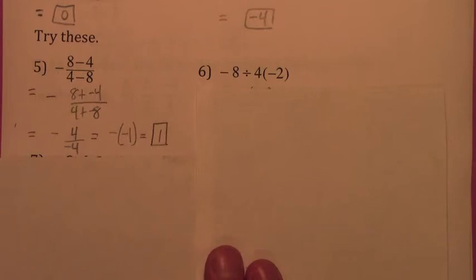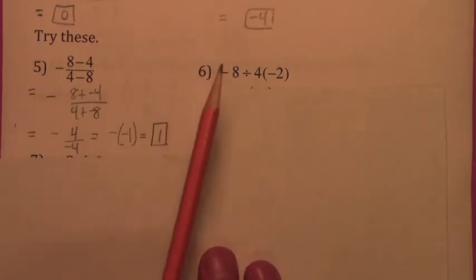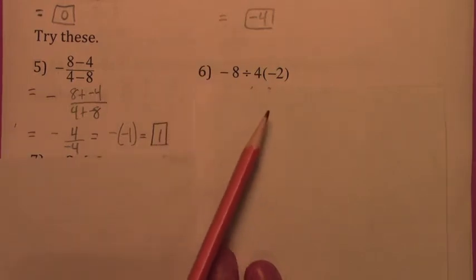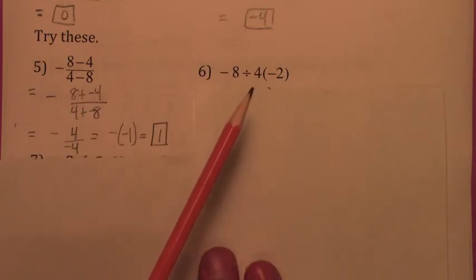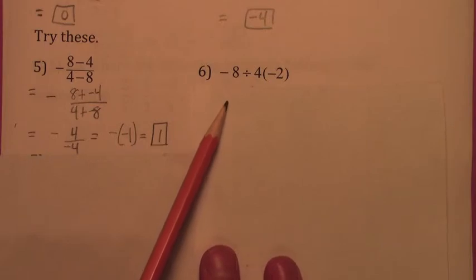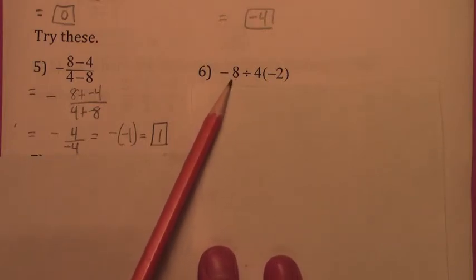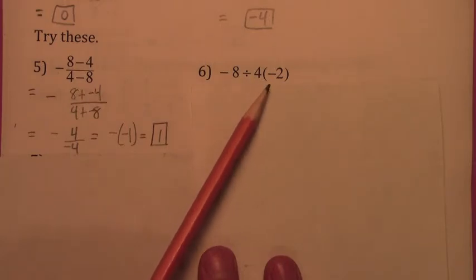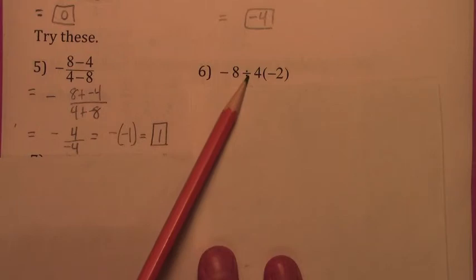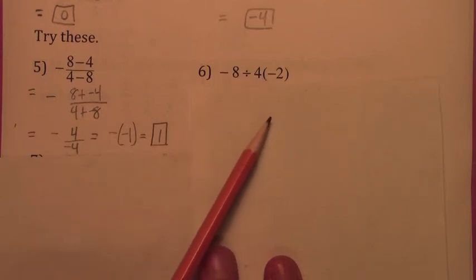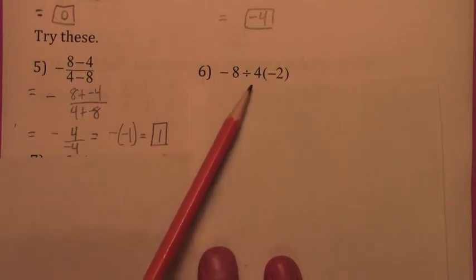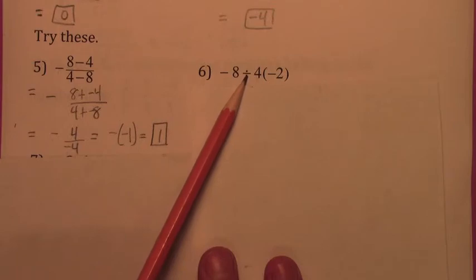So you got to be careful. Now this next one doesn't look very hard, but it's very sneaky. The question is, which operation do you do first? And here's a really good example of why you might want to read the problem back. It helps. This is negative 8 divided by 4 times negative 2. When you have a division and a multiplication, which do you do first? The answer is left to right. So the division happens first.